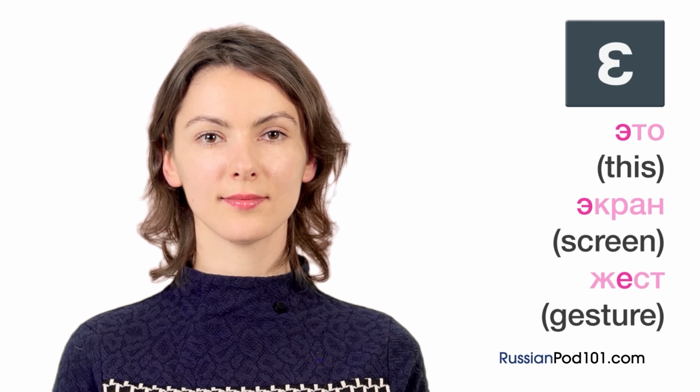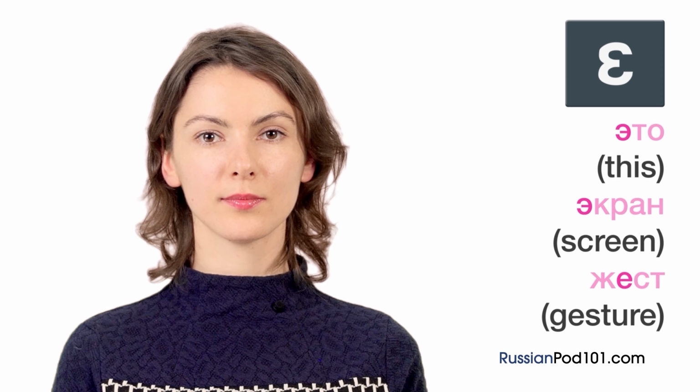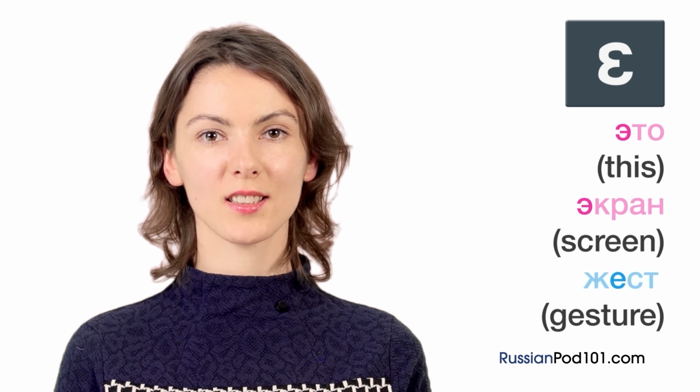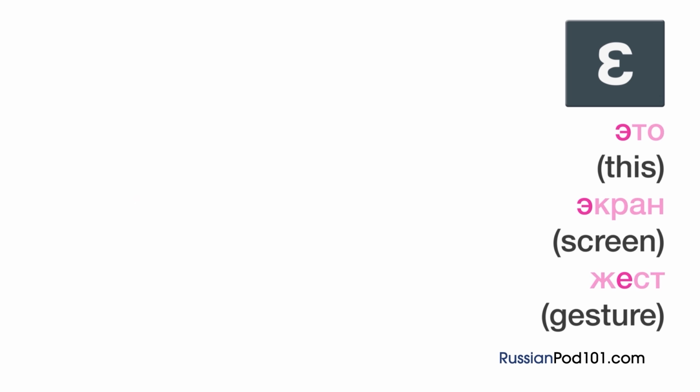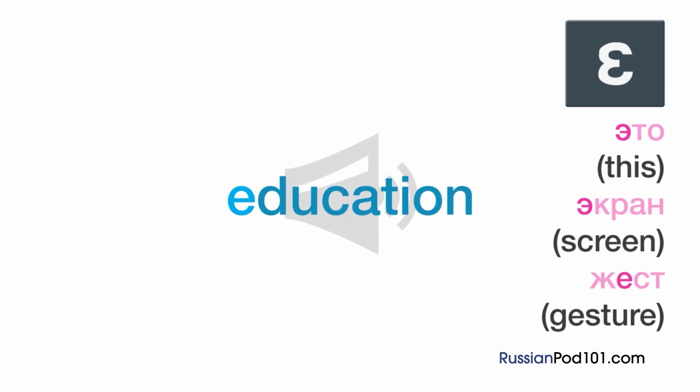The next vowel is Э. это, экран, жест. This vowel sound is identical to the E in education.